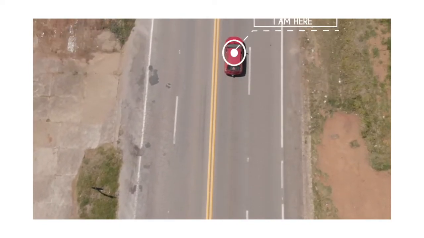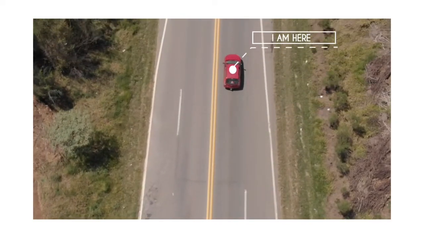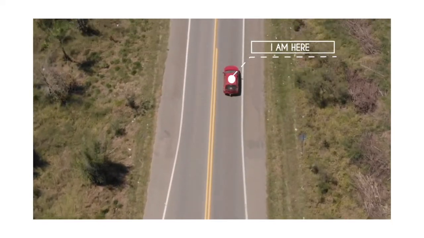Today we're gonna learn how to track text to a moving object. It's easier than you think, so let's dive in.